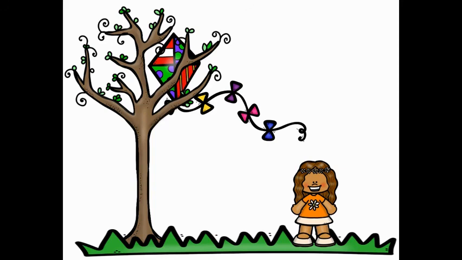Yeah, it's a kite. That kite is stuck in the tree. The girl must have been flying a kite, and it must have blown away from her hands and got caught in the tree. Where is the kite? In the tree. Very good.